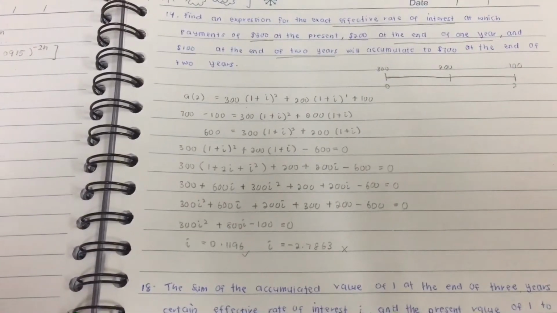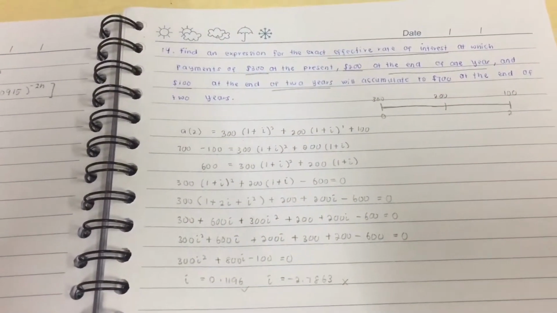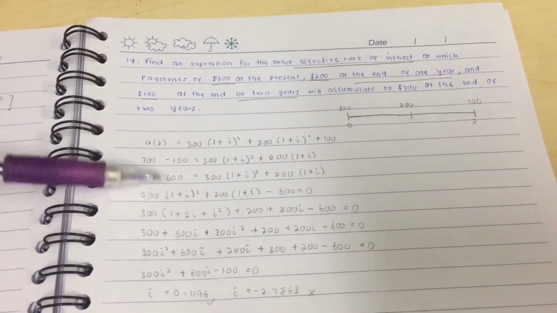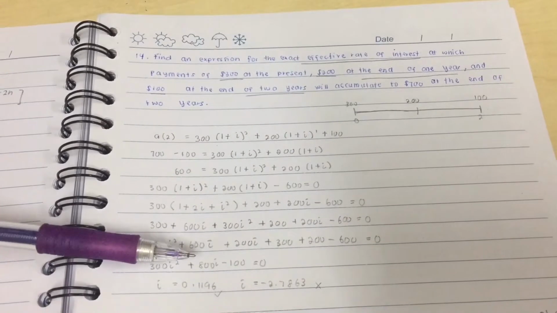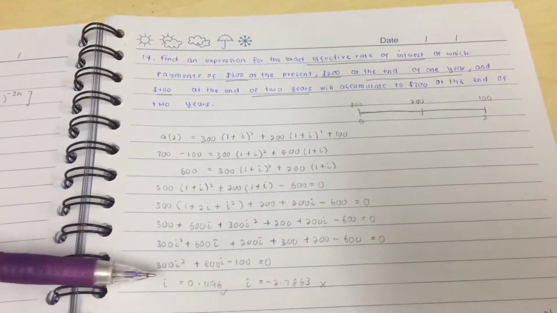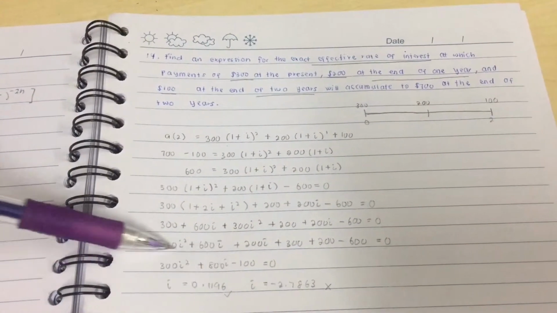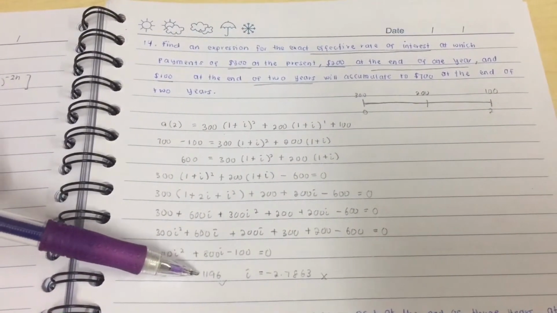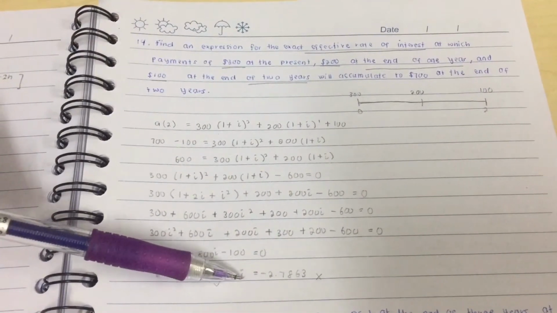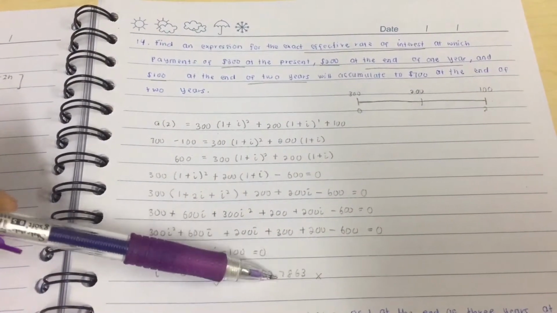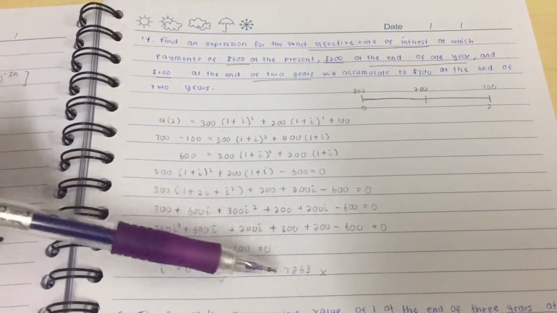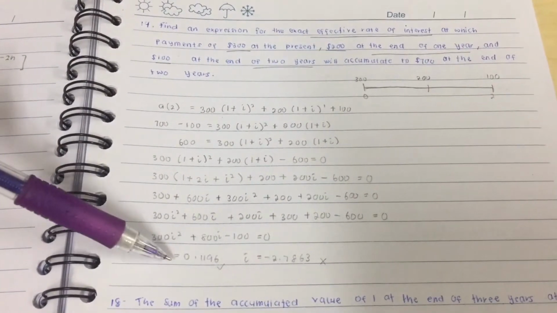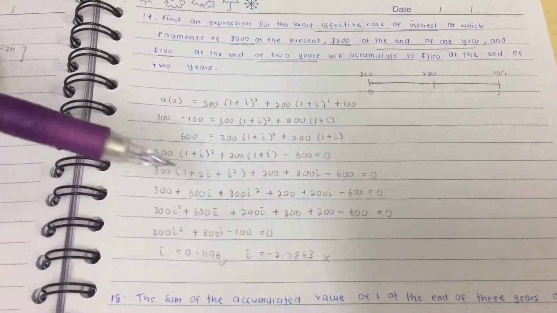Lepas tu kita pindahkan, kita samakan dengan kosong kat sini. Lepas tu kita kira, kita dapat tekan calculator, kita dapat dua nilai. I sama dengan 0.1196 dan i equals to negative 2.7863. Tapi kita tak nak negatif, so kita ambil yang positif ni. So i sama dengan 0.1196.